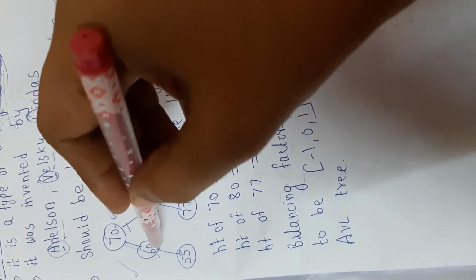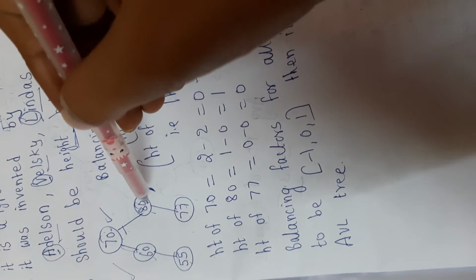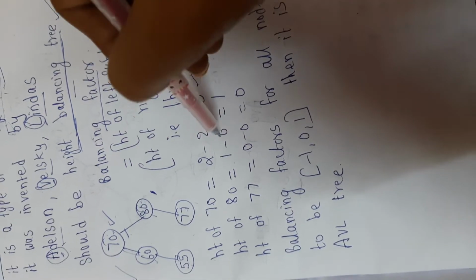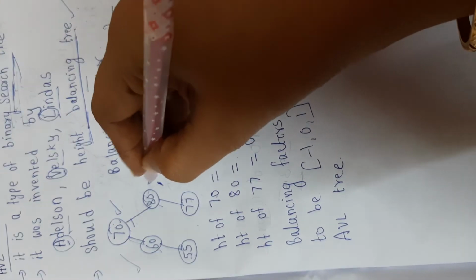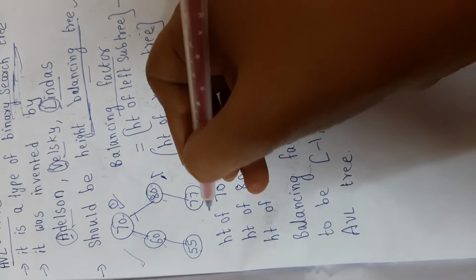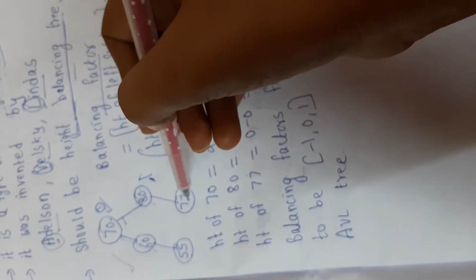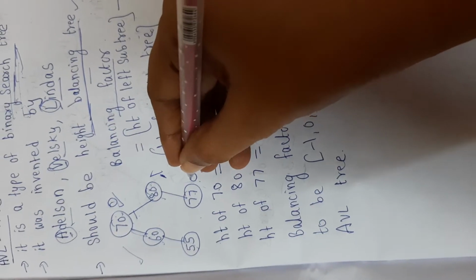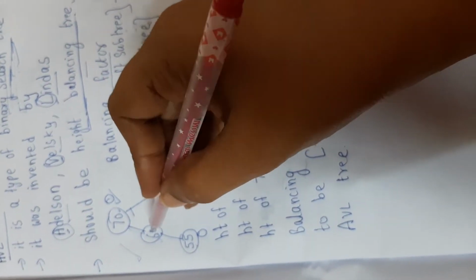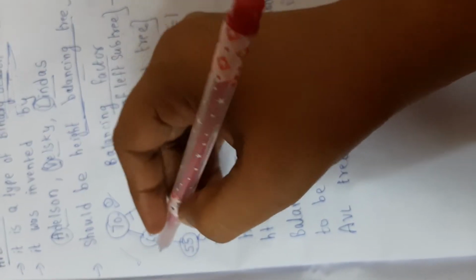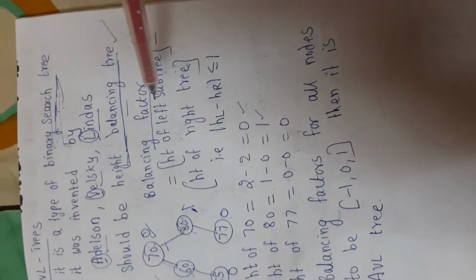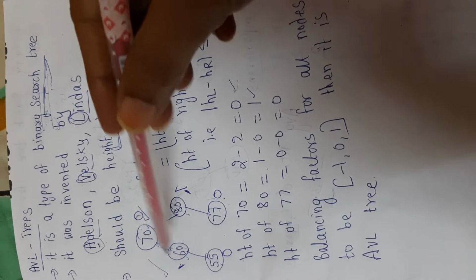Now if I want to find the balancing factor for 80, the left child is 1 and I don't have the right child. So 1 minus 0 is 1. So for this it is 1 and for this it is 0. For 77, I don't have the left child and I don't have the right child, so 0 minus 0 becomes 0. Similarly, this is also 0. For 60, the left is 1 and I don't have the right, so it is 1. So we should find the balancing factor for each and every node.